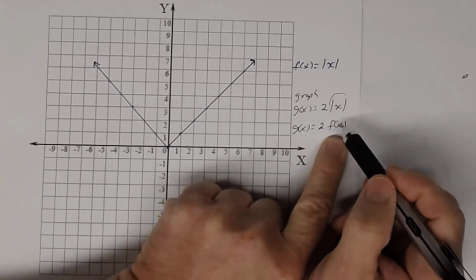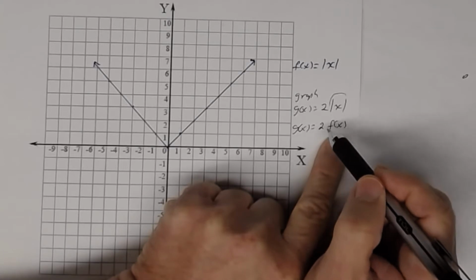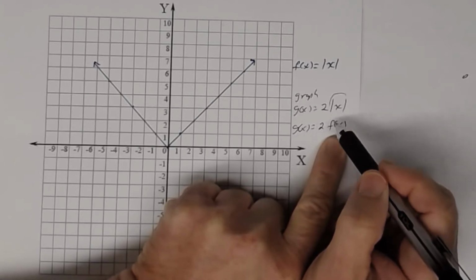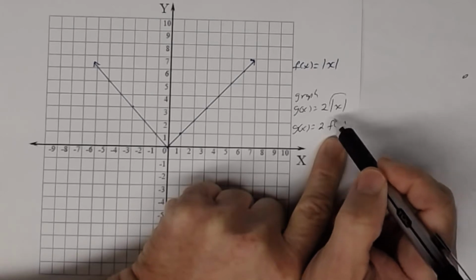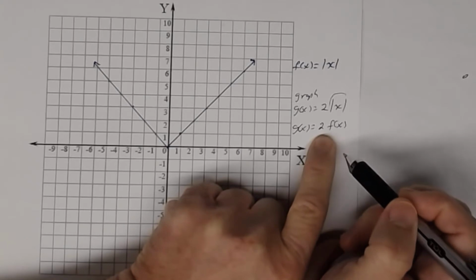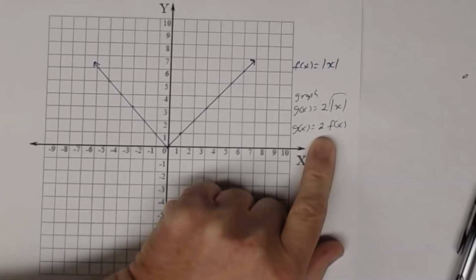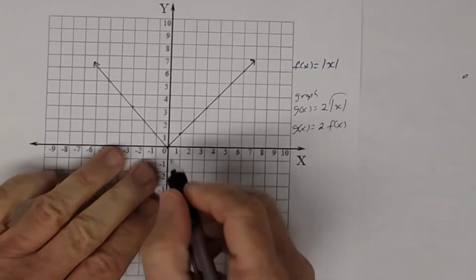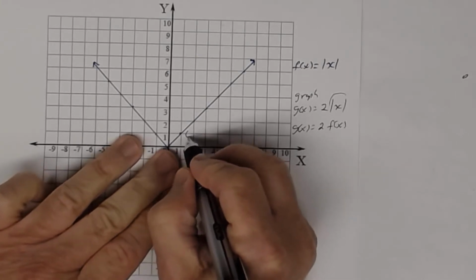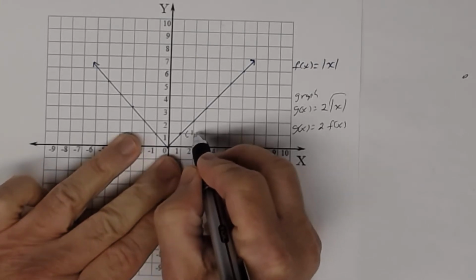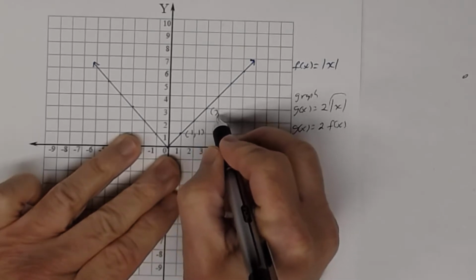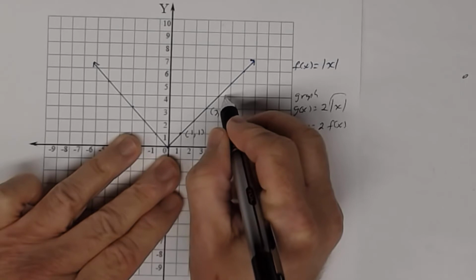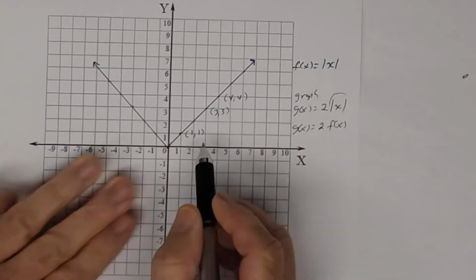f of x is that y value. So whatever x is, you look at that y value, and you're going to multiply it by 2. Basically what that means is this. I'm going to label this: if I take this point here, 1, 1, and then this point here, 3, 3, and then 4, 4, and so on.